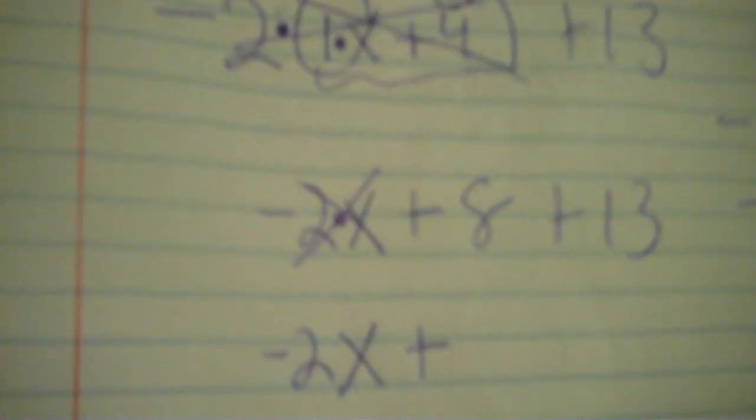Okay, so I got some numbers not multiplied by x, some numbers that are. So what numbers are multiplied by x? Well, it'd be the negative 2. Then what numbers are not? Well, 8 and 13. Since they're not being multiplied, I add them. 8 plus 13 is 21.